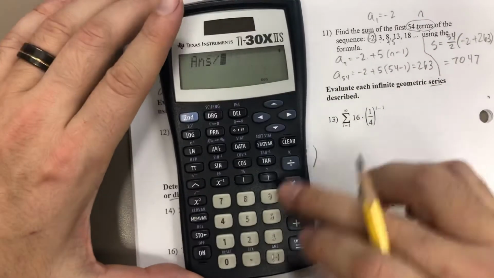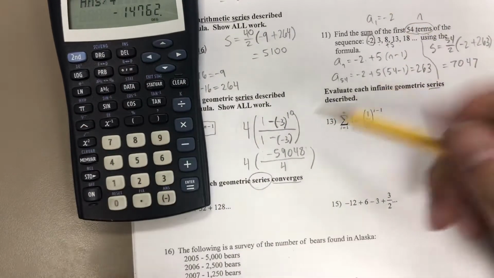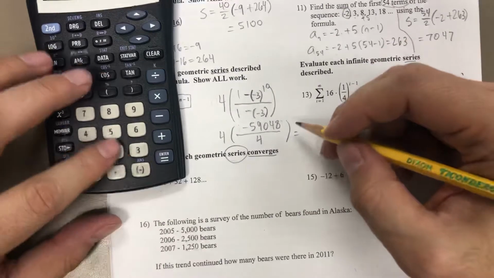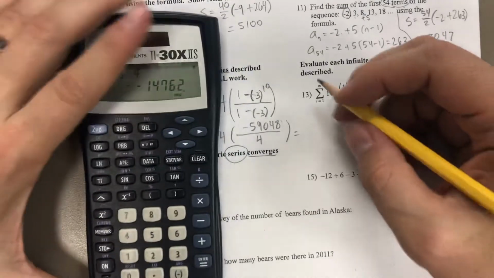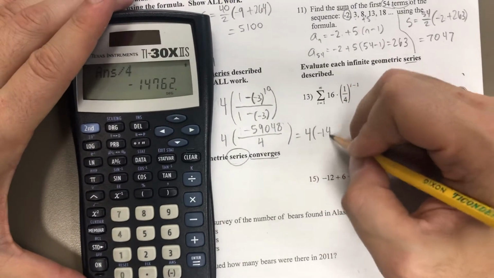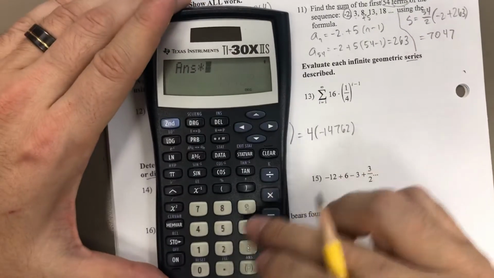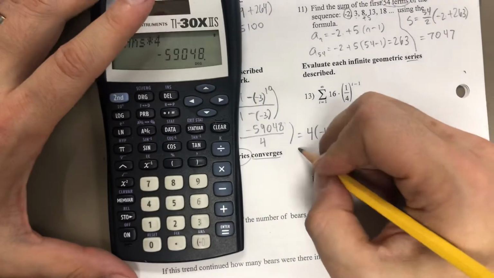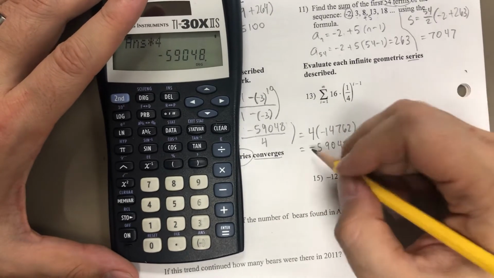Okay, so that means that this whole number can just get replaced with, in parentheses, negative 14,762. So this just becomes 4 times that number. Multiply those two together, so times 4, and you get your answer, which is negative 59,048.